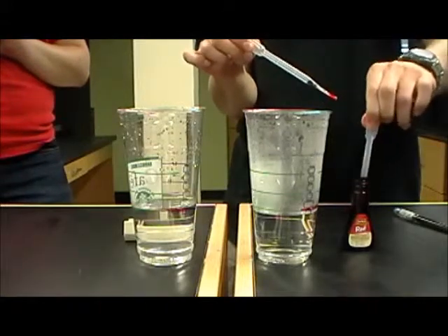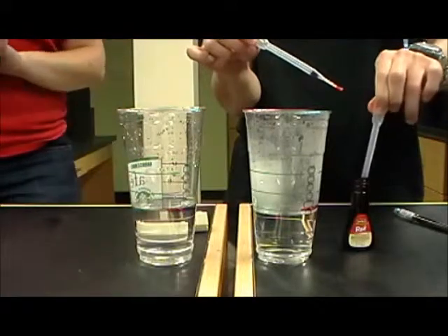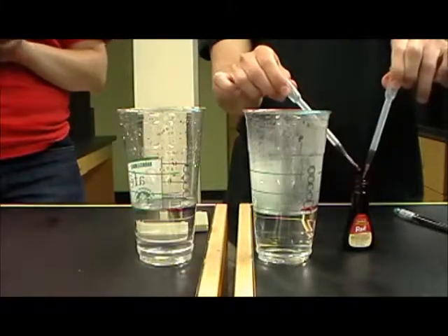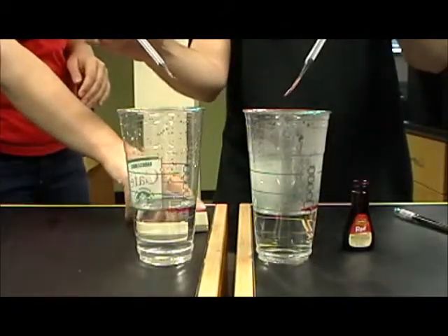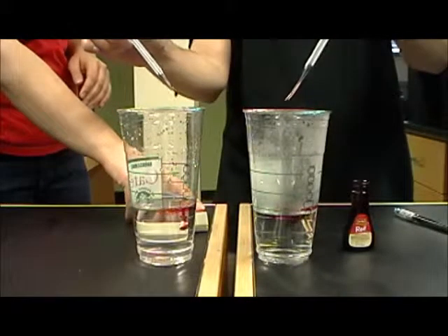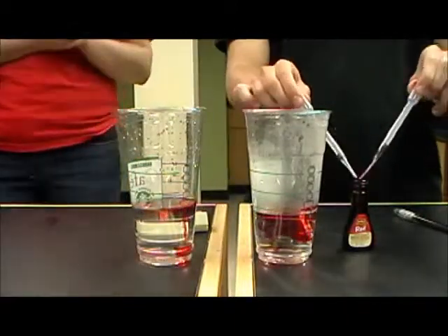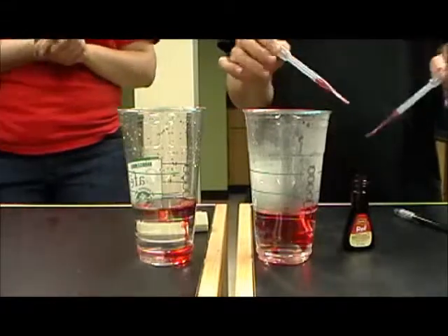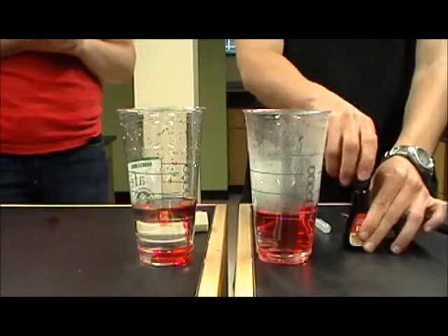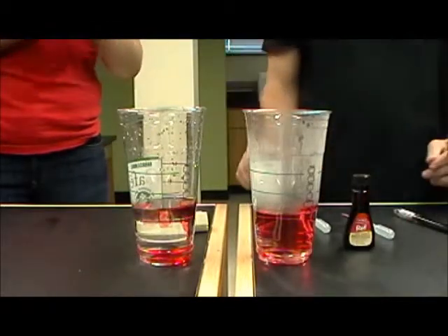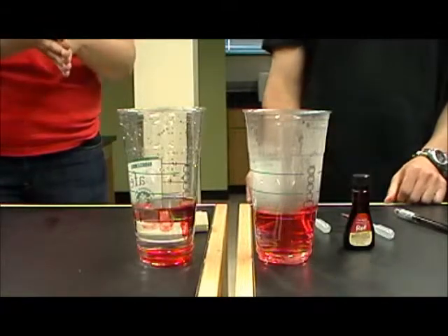Now, when the students do this, they should also have a timer, and it'll be important to start the timer when they drop the food coloring into the cups. So we'll go ahead and do that. So 2 drops in each cup. 1, 2, start the timer. And then the point of this starting the timer is because we want the students to take note on whether it's faster for the food coloring to spread out in the warm water versus the cool water.